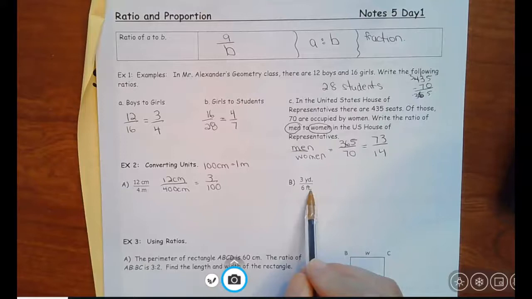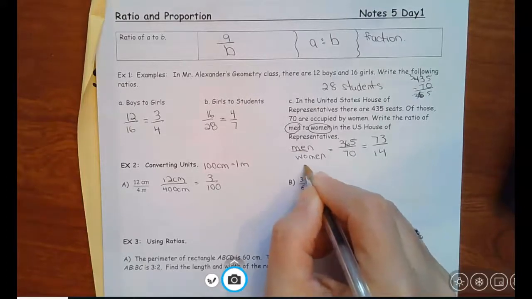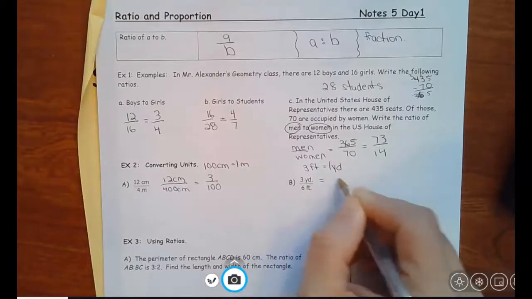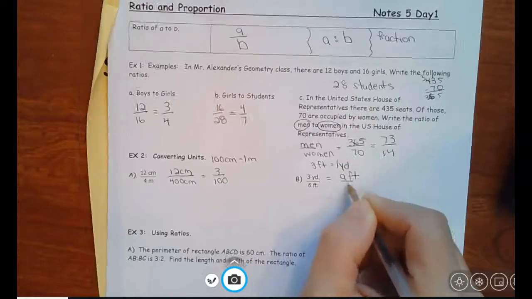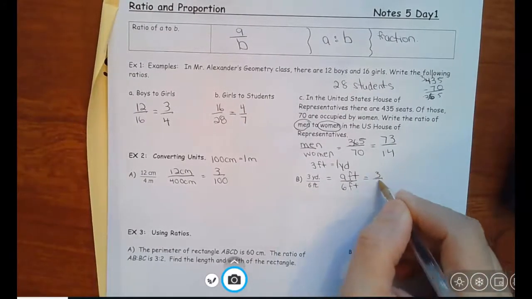For the next one, we've got yards and feet. If you don't remember that conversion, it is 3 feet is to 1 yard. So that would be 9 feet over 6 feet, which reduces to 3 over 2.